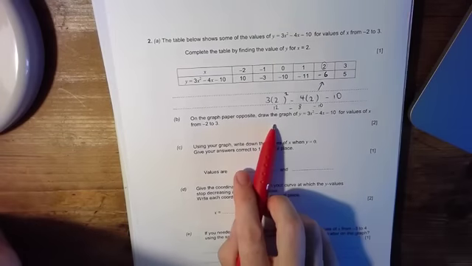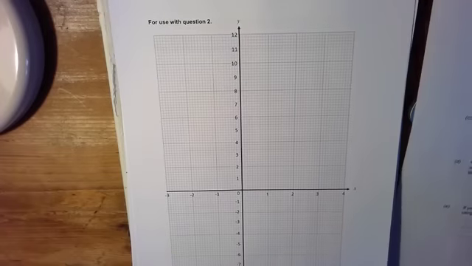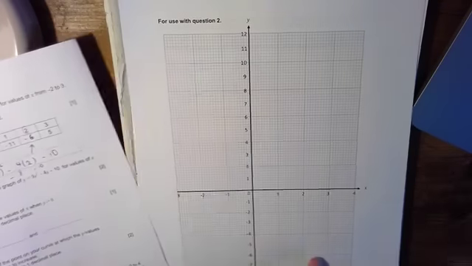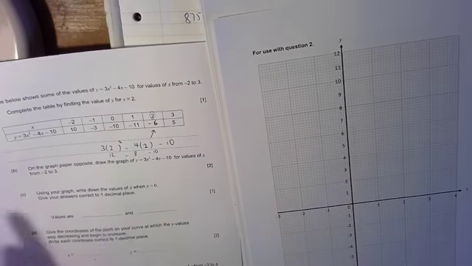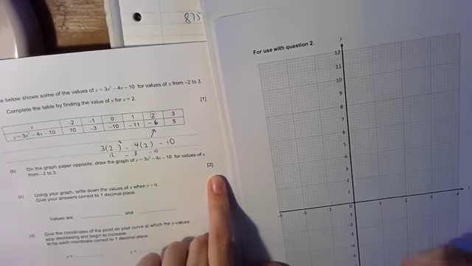On the graph paper opposite, draw the graph of this thing here. Okay, so I'm going to have a look at the graph paper now and draw it at the same time. Now, quite a few mistakes going here, so people losing 1 mark, certainly in my class. Just be careful when you're plotting that graph. As long as you plotted the values that you had, even if you had that wrong, you couldn't lose this mark, as long as you plotted it correctly.